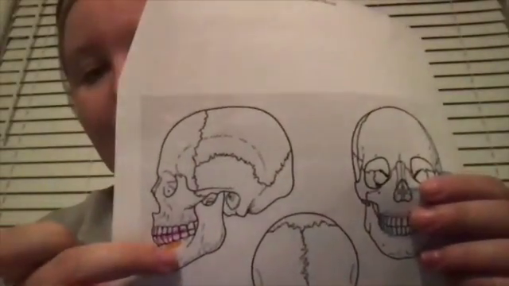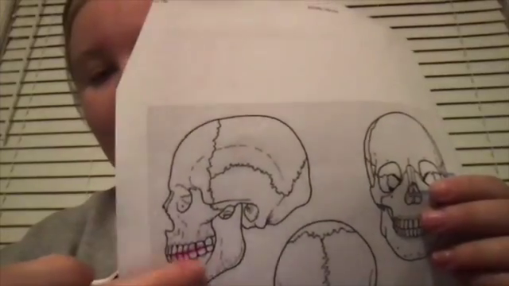And then we're going to talk about the sublingual lymph nodes, and those are kind of in here. Imagine this pink part being your tongue, and down here, that orange part, that would be kind of where the lymph nodes are.